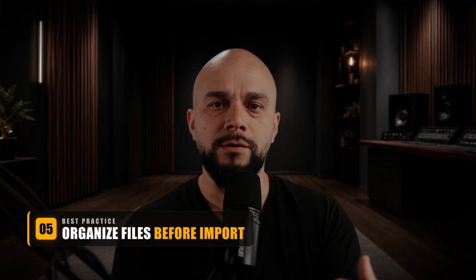Label cameras and audio clearly. I don't have them labeled here, so it's probably a bad example, but you always want to label them, like this is cam A, cam B, especially if you're doing podcasts or things like that. Once you drop your clips in, or when you're doing the file organization, you want to name each clip individually. Organize your files before importing.